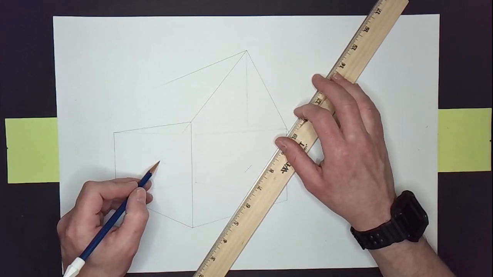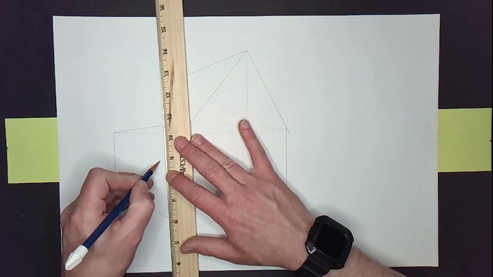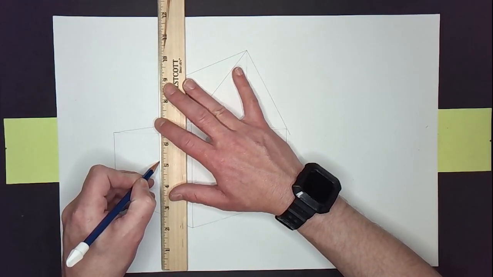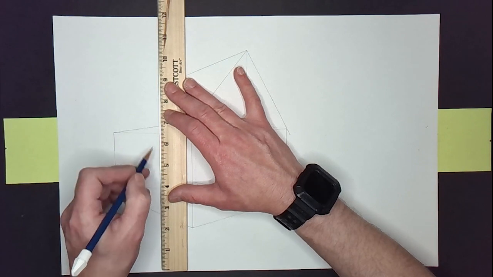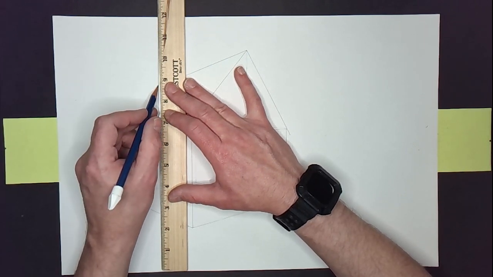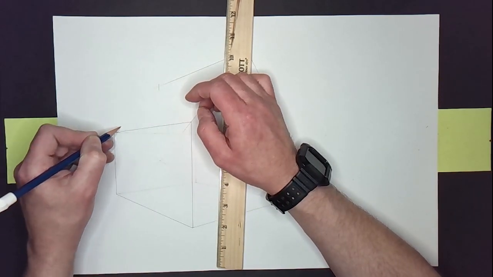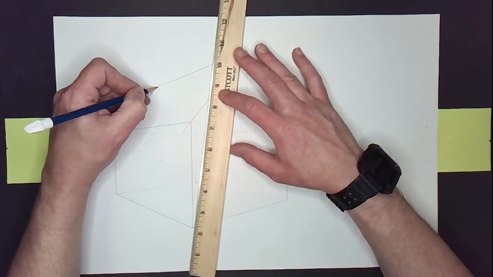All right, so there's the middle of the building for the side that we can't see. We're going to draw a straight up and down line. And wherever that straight up and down line hits, right up there, that's where the diagonal is going to come from for this edge right here. And now we can draw it.